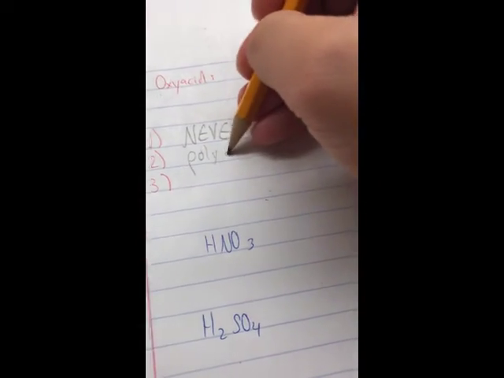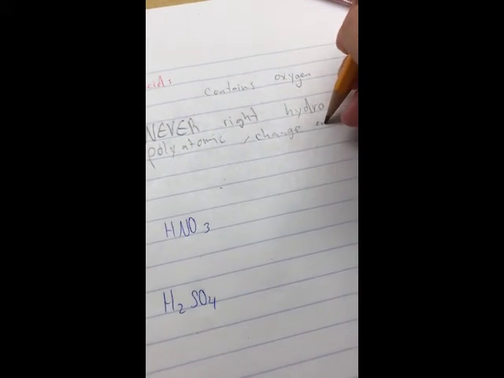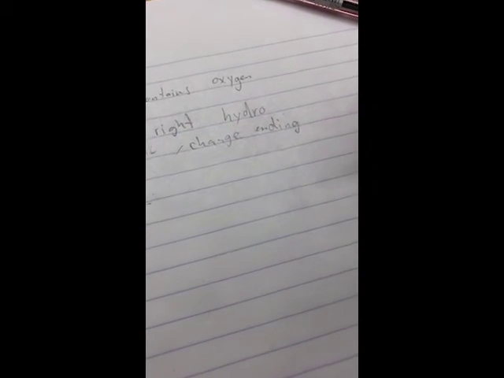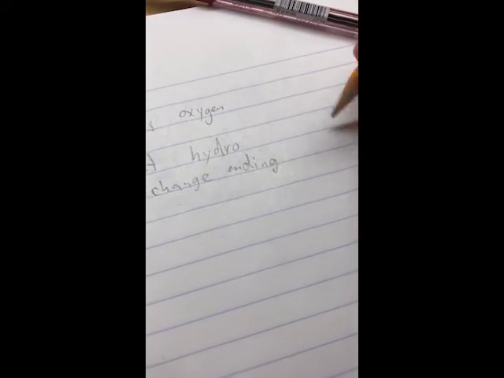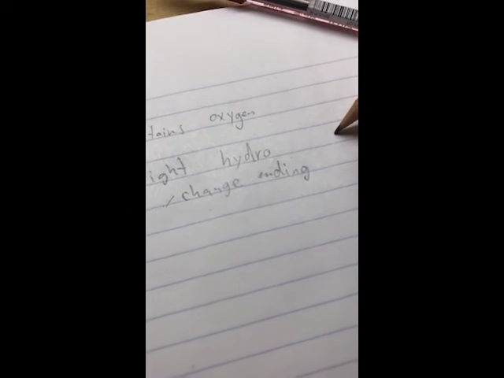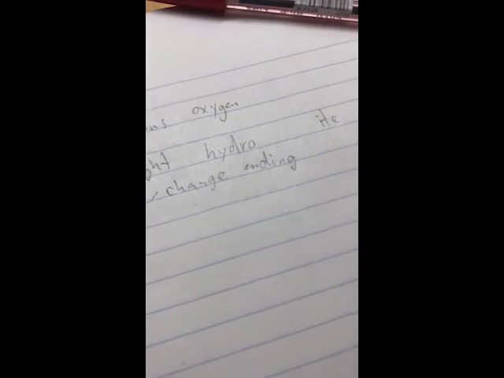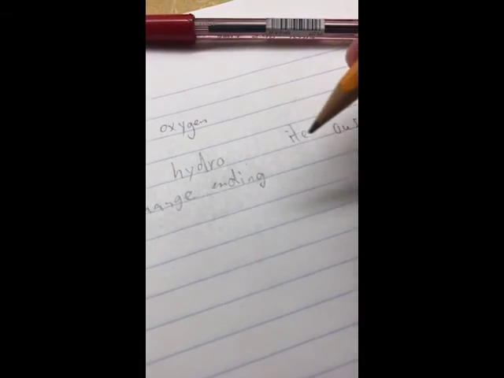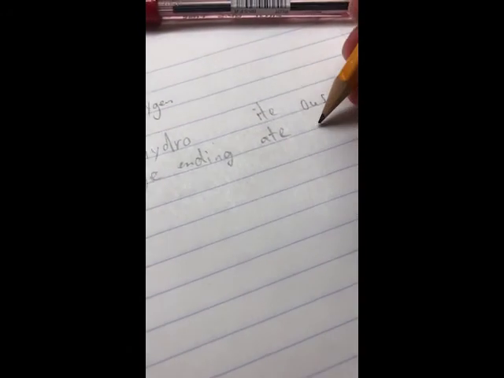So polyatomic, change ending. You will have to change the ending: if you are using the least one, which usually ends with ite, you'll use ous, or if it is the big one, ate, you finish it with ic.